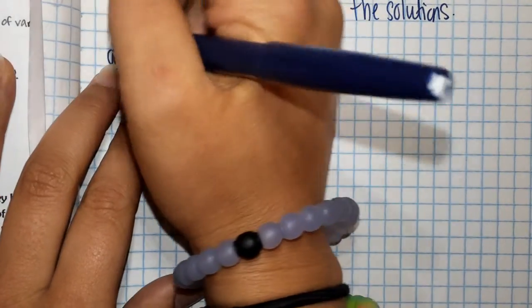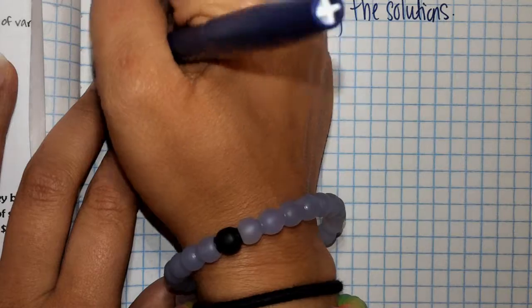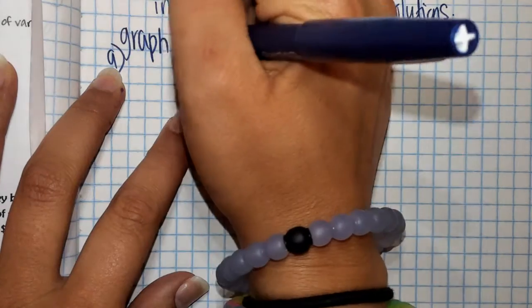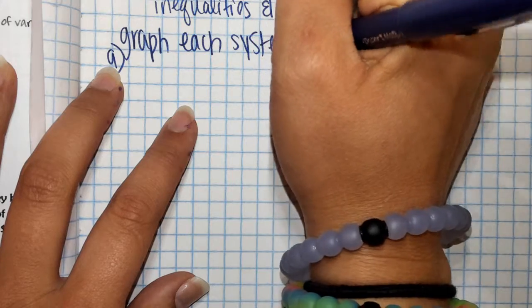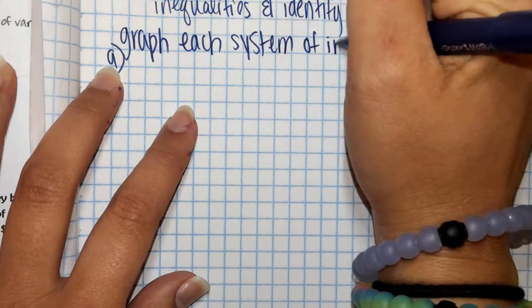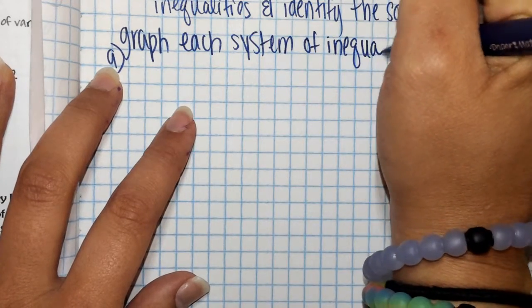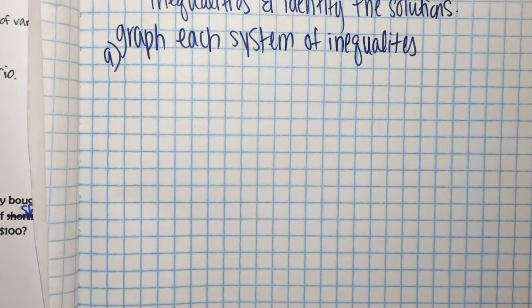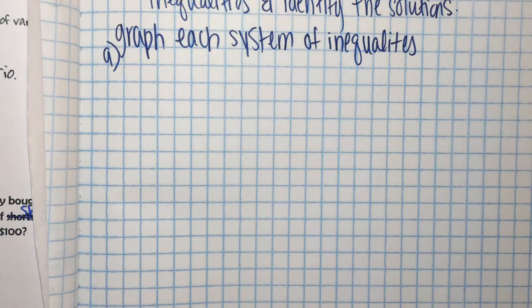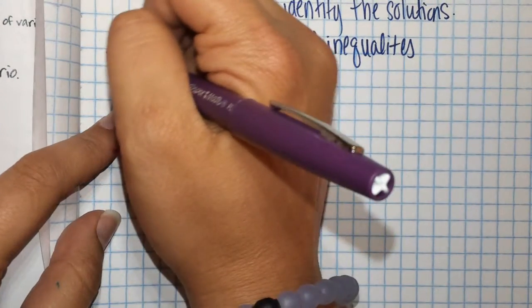The first one says graph each system of inequalities. So that's what the directions are going to ask you to do. Now, most of the time, they're going to be in slope-intercept form, but if they're not in slope-intercept form, what do you have to do? Put them in slope-intercept form. Look at us go. It's like we've learned something this year.